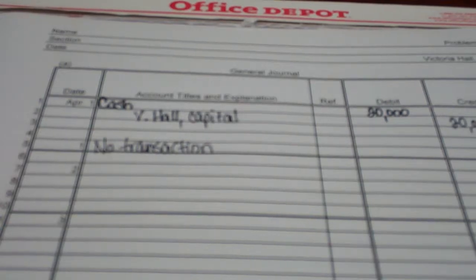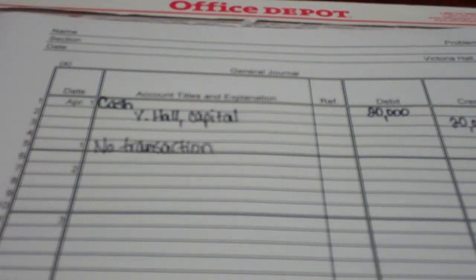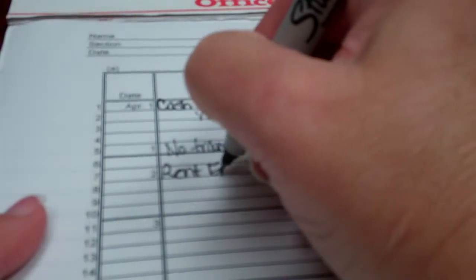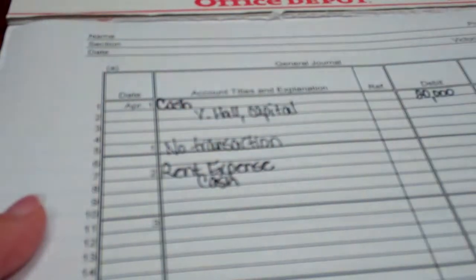On April 2nd, we paid. Now ask yourself, paid, what does that mean before we even read the rest of the transaction? Paid means that cash was affected, and cash is going to go down so we're going to credit. What did we pay? We paid the office rent. All right. Rent is classified as an expense. Expenses have a debit balance, so that's going to be our debit. So we're going to debit rent expense and credit cash. Okay, for $1,100.